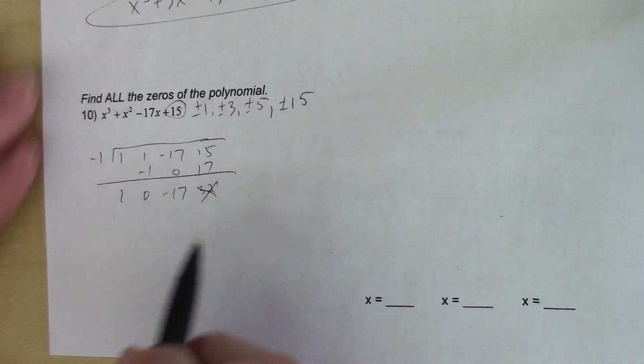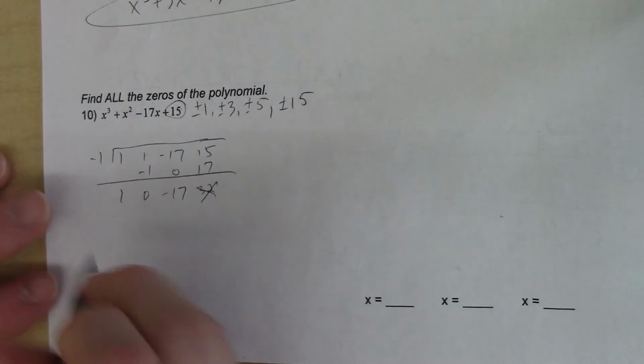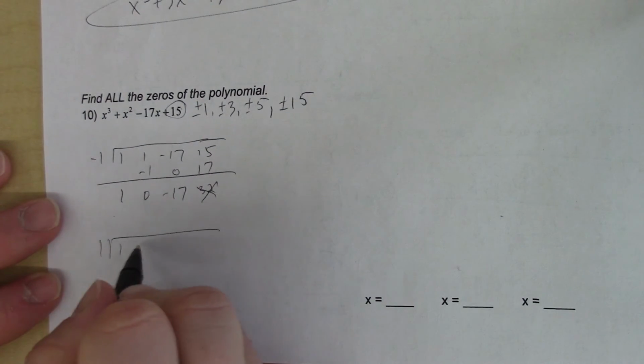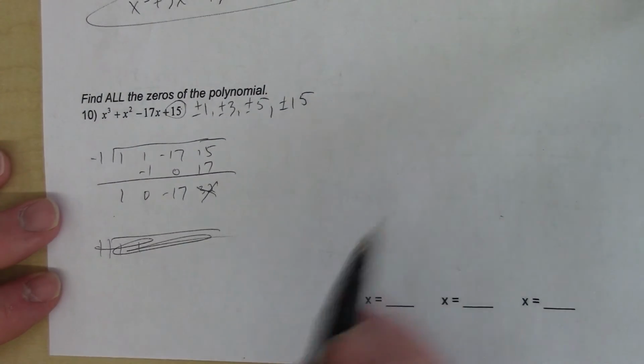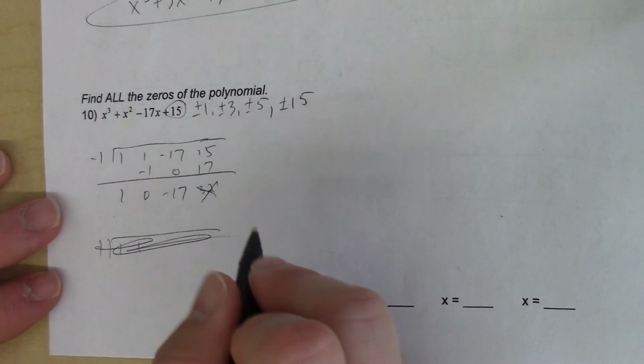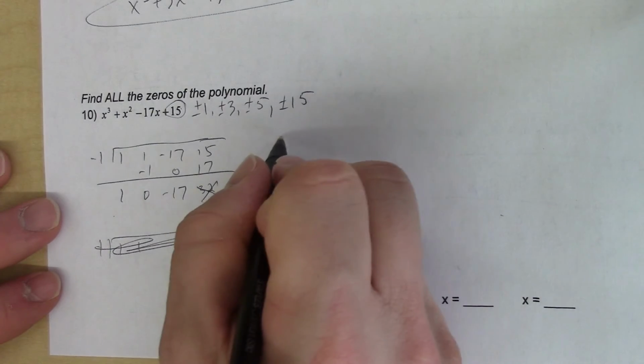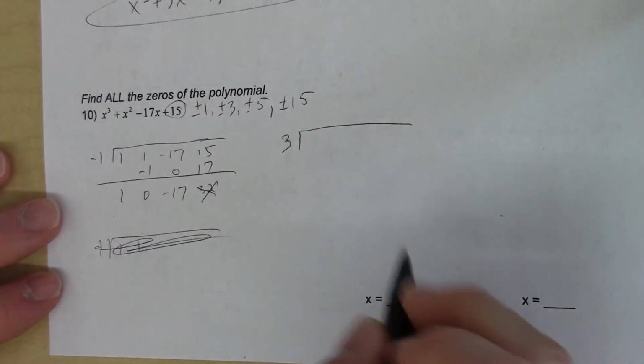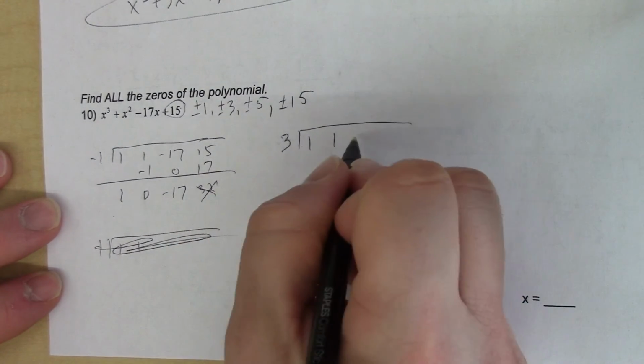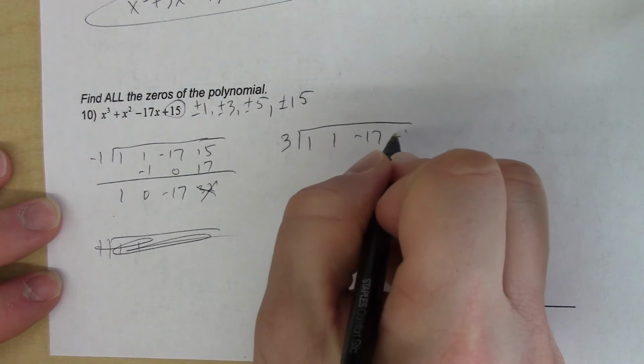And I'm just here to tell you that 1 works. I'm going to show you, okay? 1 works. You know what? No, I'm not even going to show you. 1 works. Trust me, okay? And you would get something you can factor, and you would find the other ones. But I'm here to tell you, what if you just guessed 3 first, right? You'd get 1, 1, negative 17, and then 15, 15.